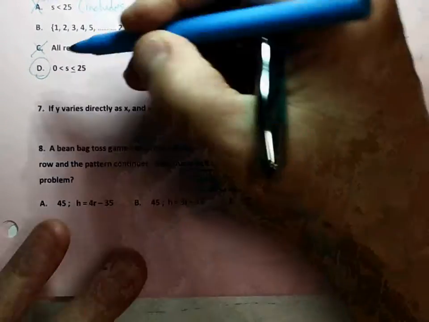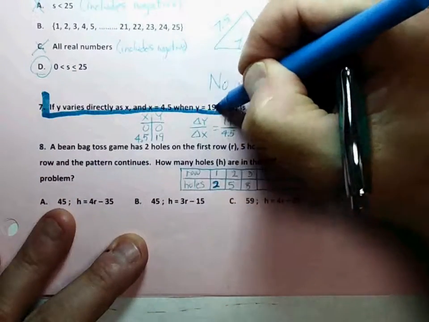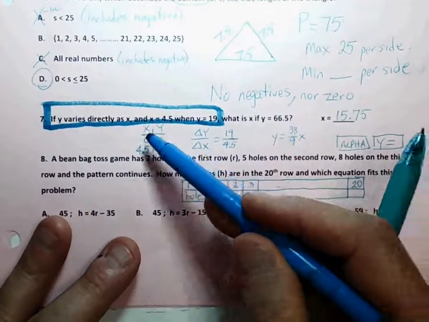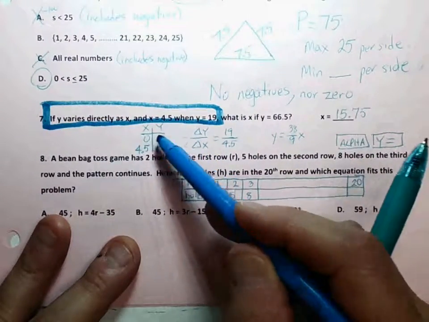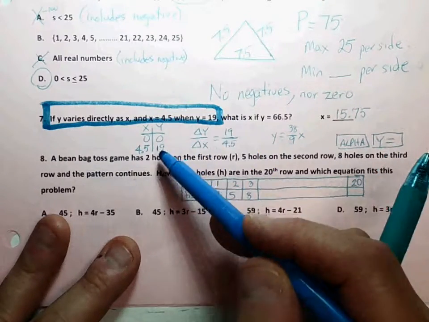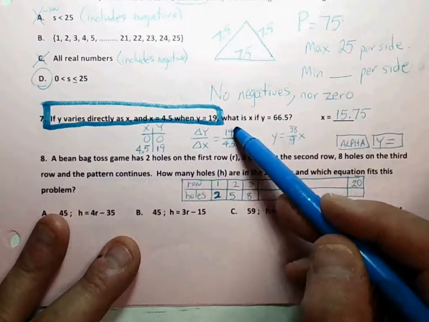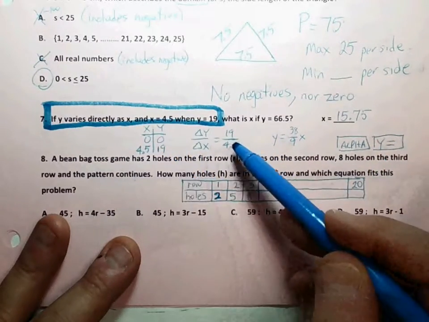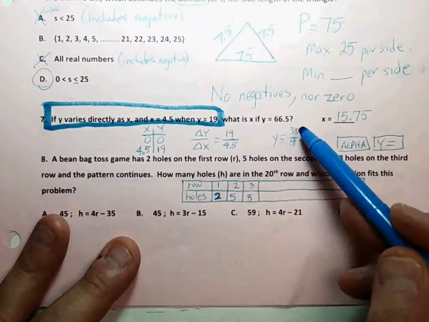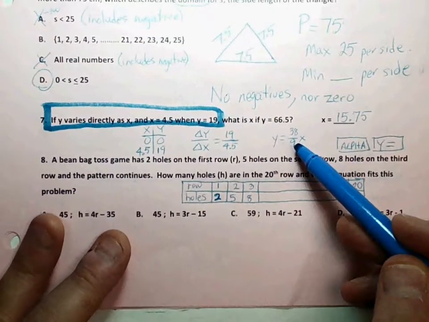Remember, the first thing when you have varies directly is you should know that 0, 0 is in your XY table. Varies directly, 0, 0. So if X is 4.5 and Y is 19, what's the rate of change? My Y's are changing by 19, my X's are changing by 4.5. Divide this and do math, enter, enter, and you get this rate of change. You get 38 over 9.